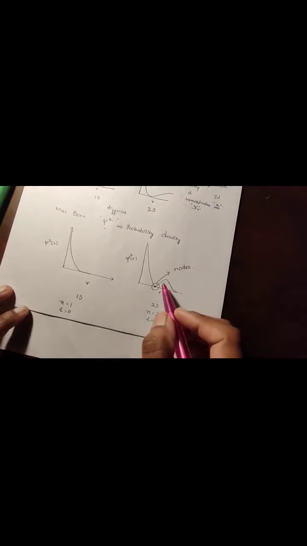Again we have an empty space where the probability of finding an electron becomes 0, and again we'll have another cloud where the probability of finding an electron will be maximum. The region where the probability of finding an electron becomes 0 is called a node or nodal surface. A node is a surface or region where the probability of finding an electron is 0.